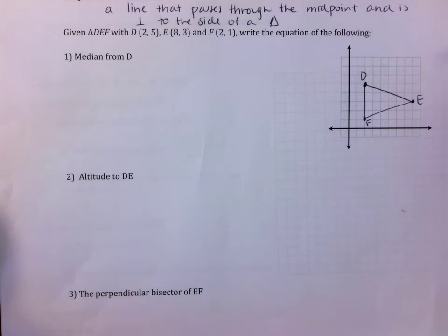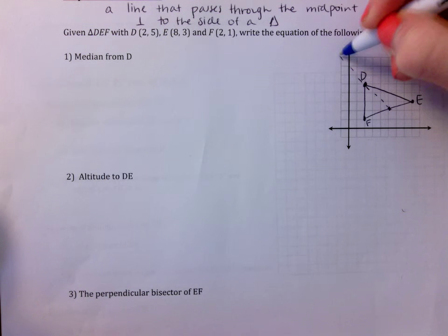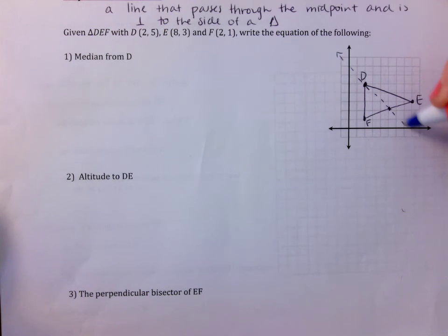So in other words, somehow we're going to find the midpoint over here, and we want the line. Now obviously a median is a line segment because it has an end point this side and this side, but we're actually going to just give the algebraic equation because there is no such thing as an algebraic equation for a line segment.